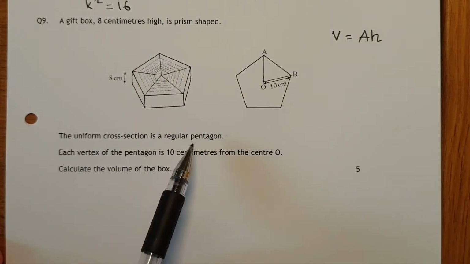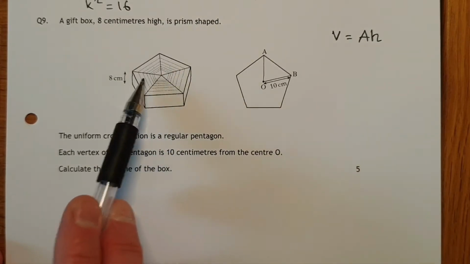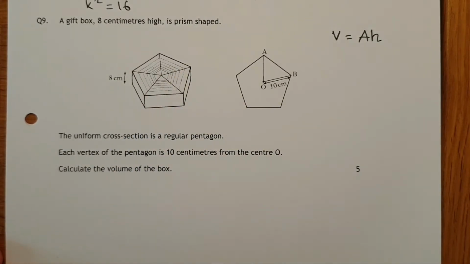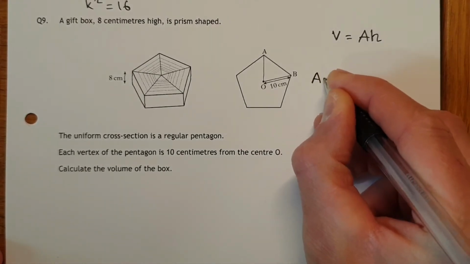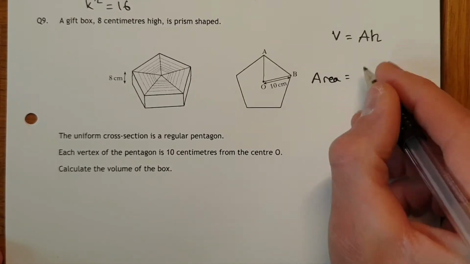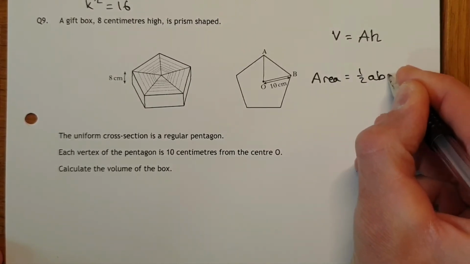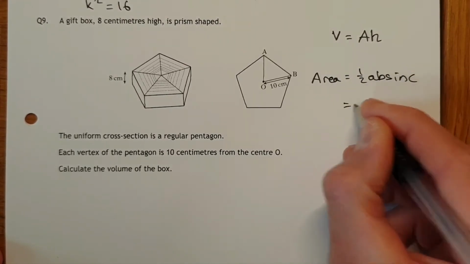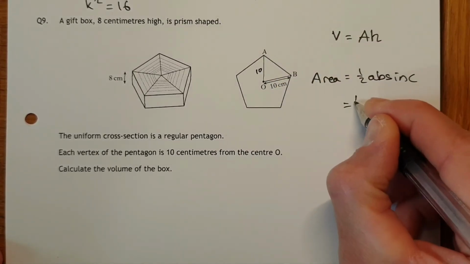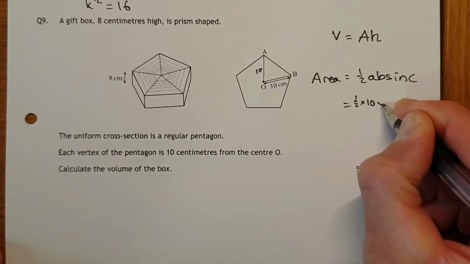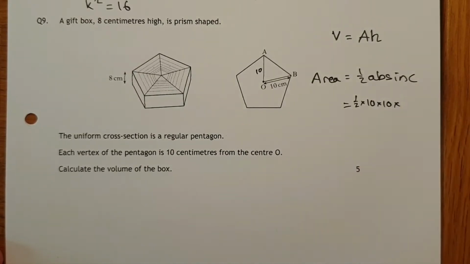Now it's a regular pentagon, so these 5 sections are all the same size. So if you can work out the area of just one of them, we can multiply by 5 and that gives us the cross section area. So your area of a triangle is half AB sine C. Well, because it's regular, that measurement there has to be 10. So it's a half times 10 times 10 times sine.